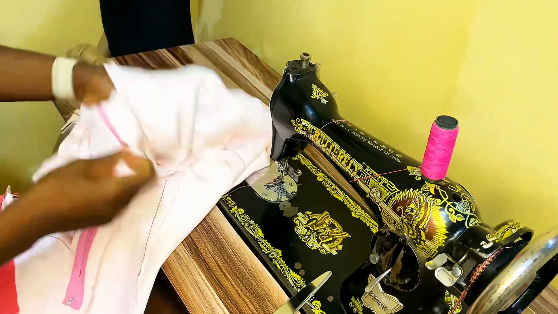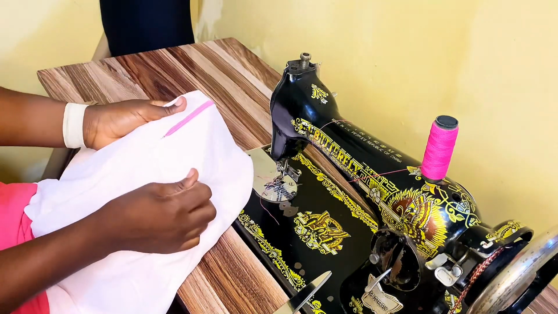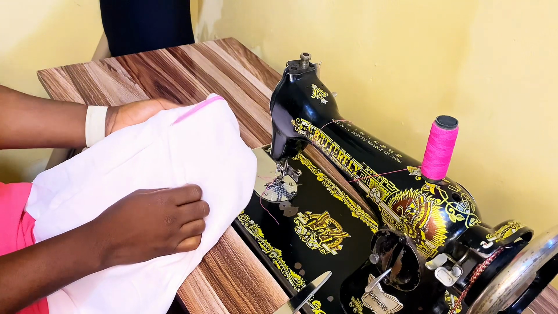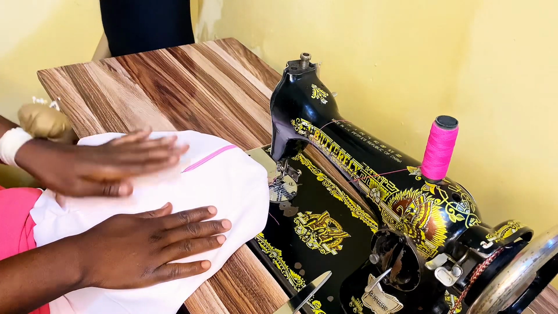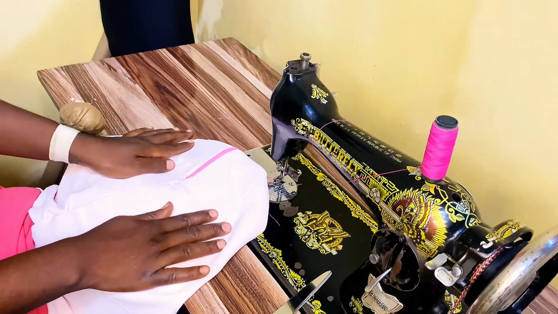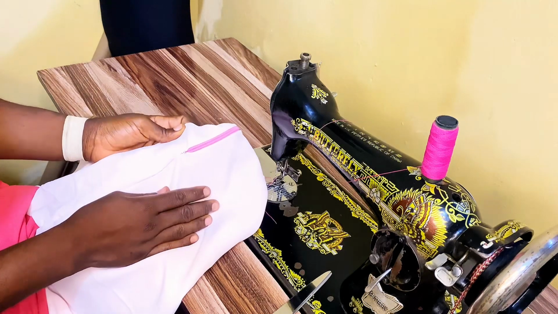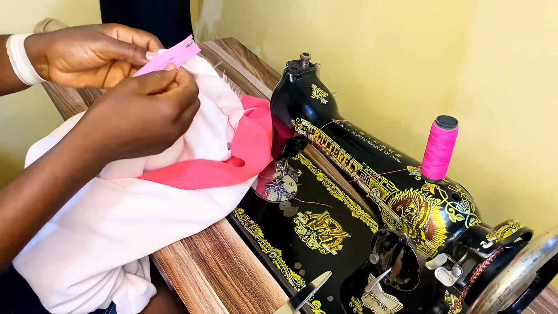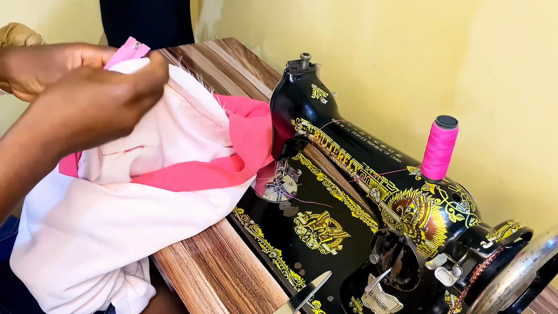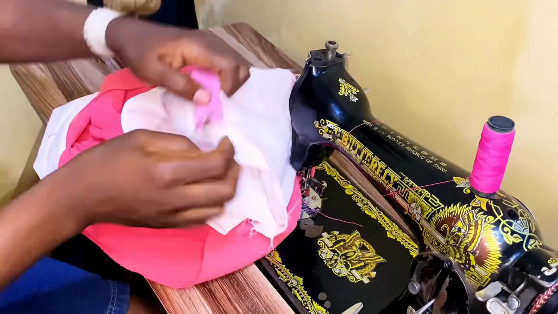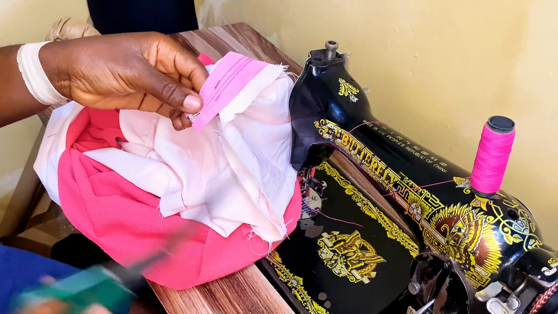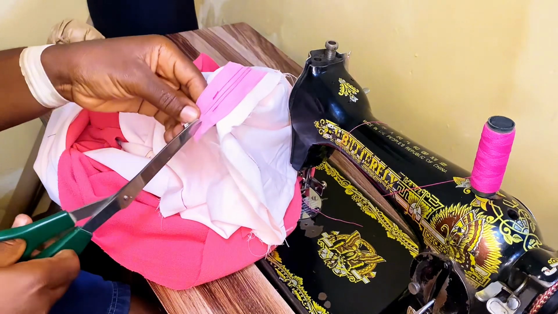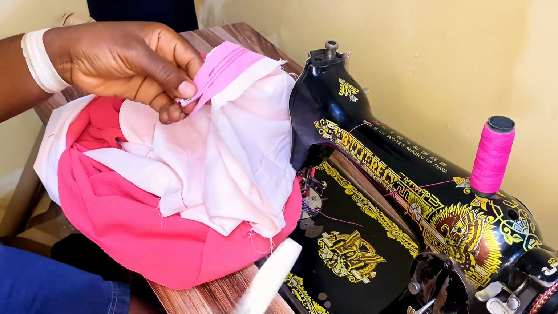Let me show you what it looks like. See? Everything is closed neatly and it sits flat. When I press, it's going to sit perfectly flat and this place will be fully opened. So next thing I'm going to do is to finish off the zipper. To do that, I'm just going to cut this off like this.